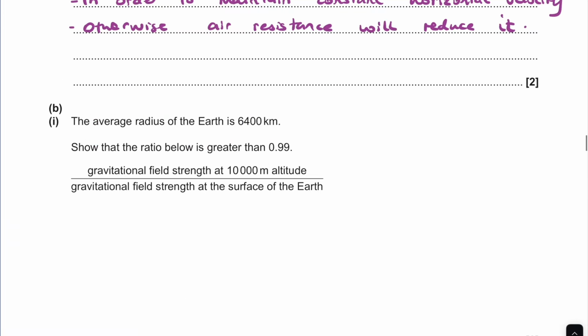Part B I. The average radius of the Earth is 6,400 kilometers. Show that the ratio is greater than 0.99. The gravitational field strength g is inversely proportional to the radius squared, so the ratio of the field strength at 10,000 meters altitude to that at the surface will be the radius at the surface divided by the radius at altitude, which is 10 kilometers plus 6,400 kilometers.